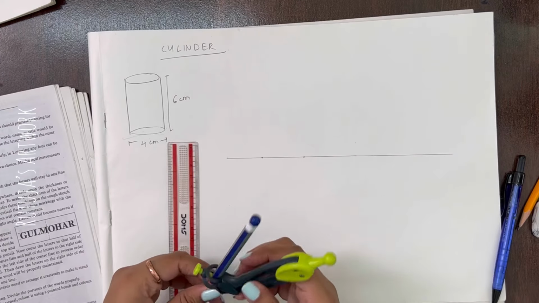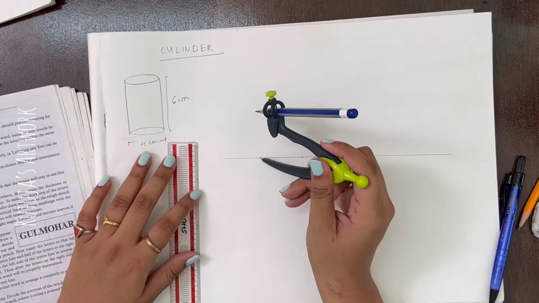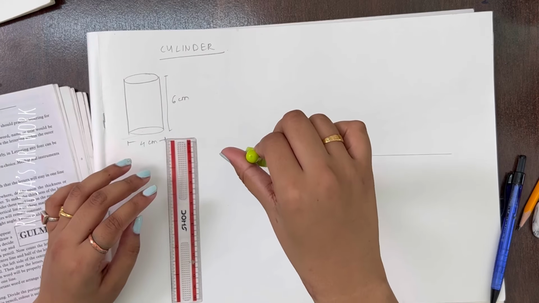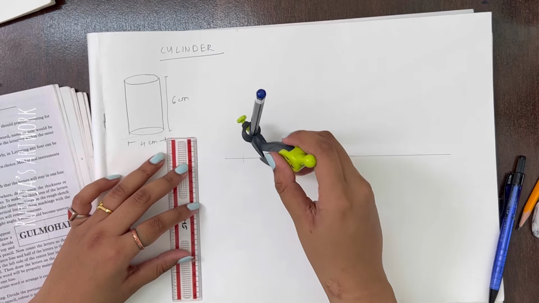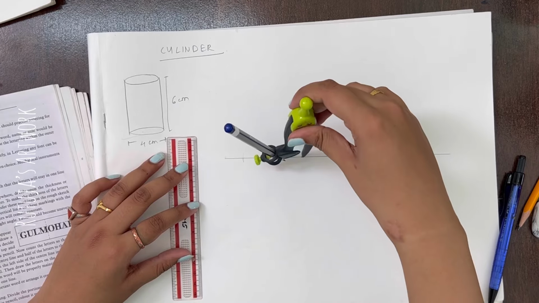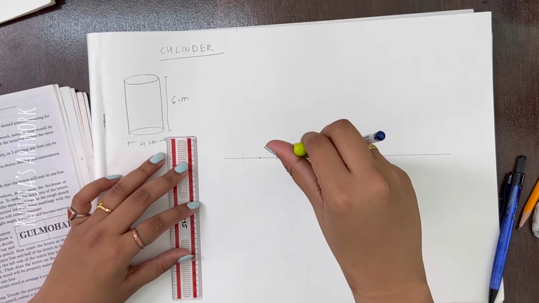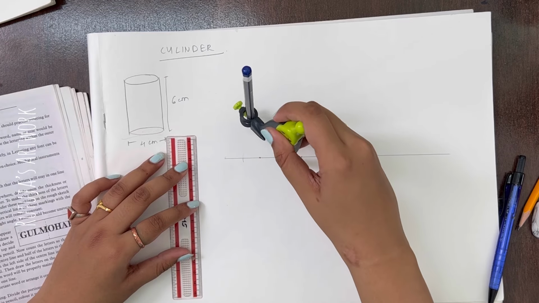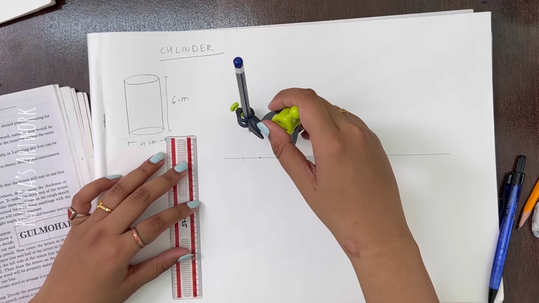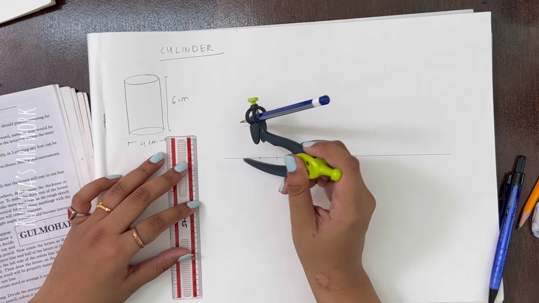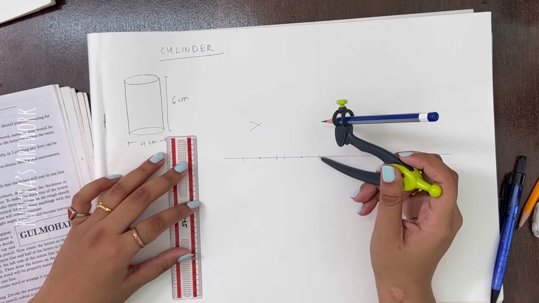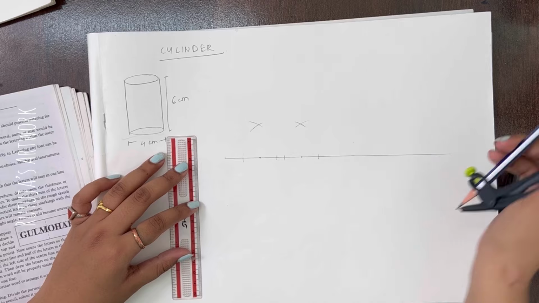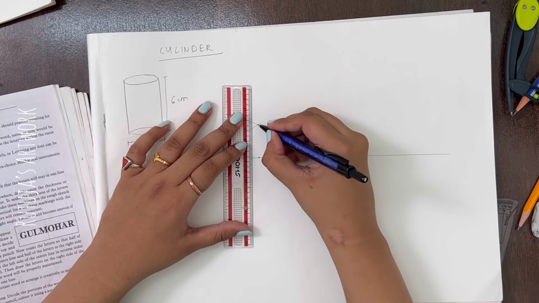Make a perpendicular. Place it here. Connect it.